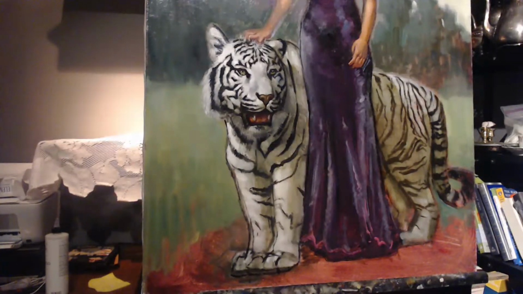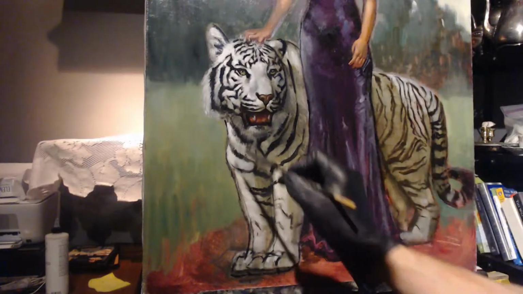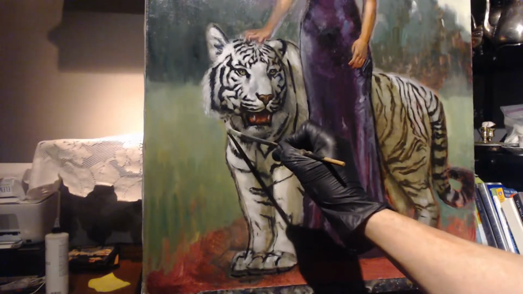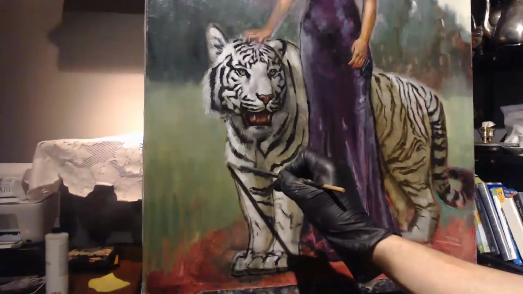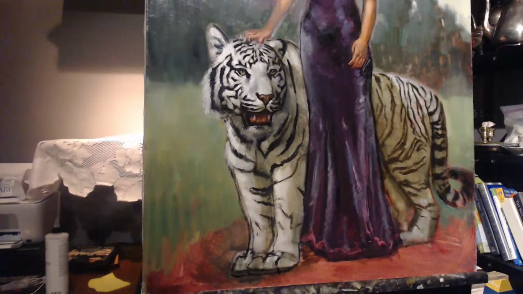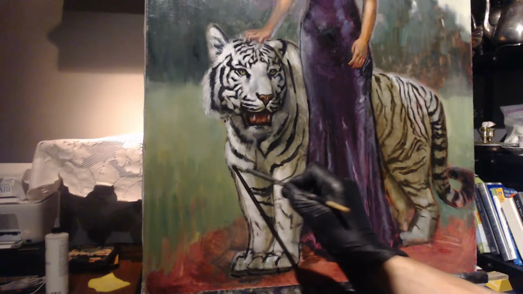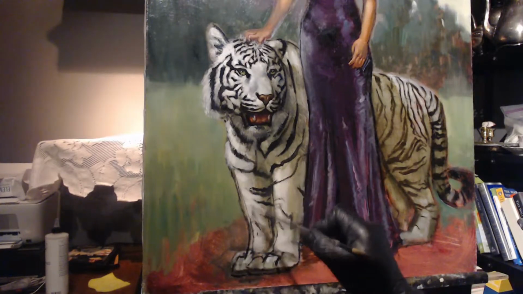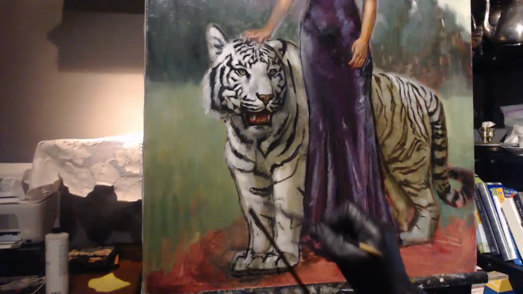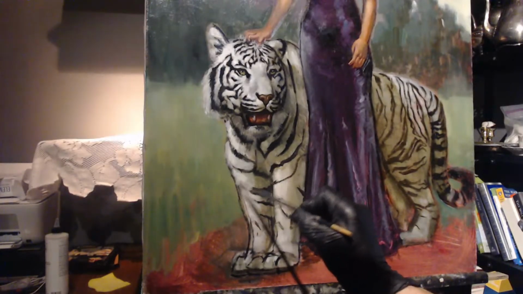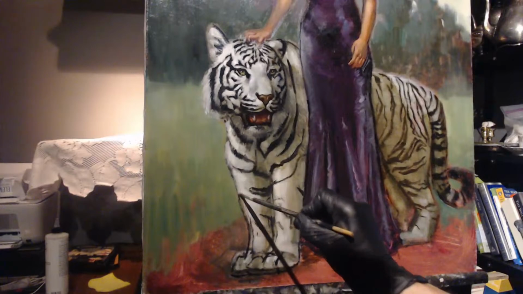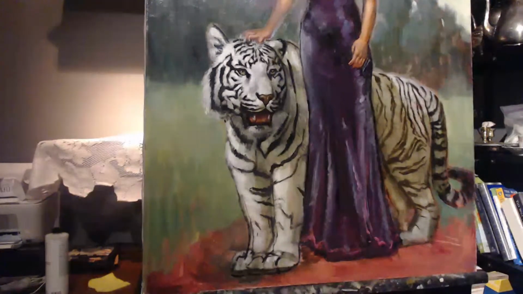So the beginning of this shift is going to be to clarify the new lines from the old. And the adjustment is going to be pretty easy, I think, to bring the background into those marks, to bring the paw down.